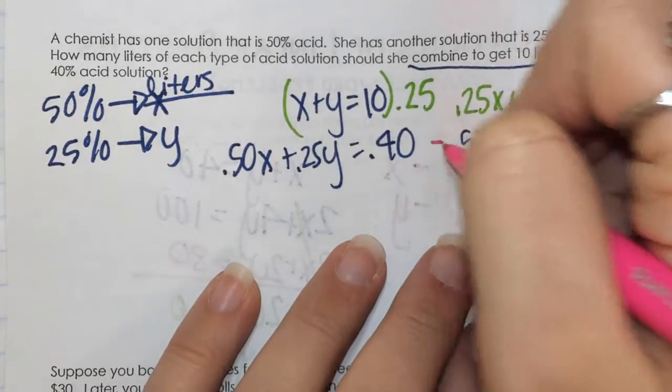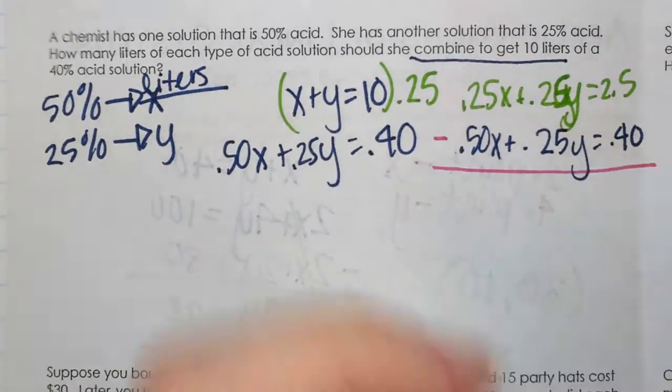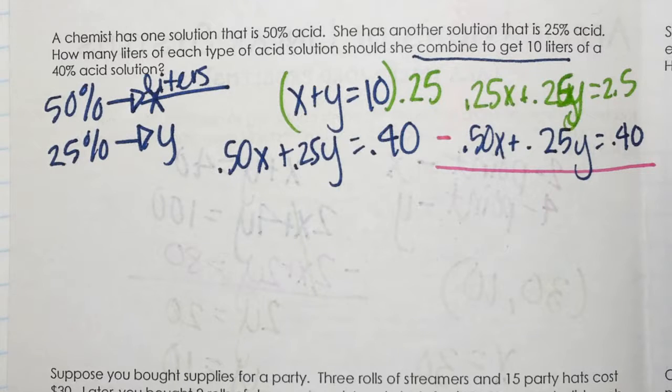The same sign. Teachers, at this time, please go ahead and post your attendance.